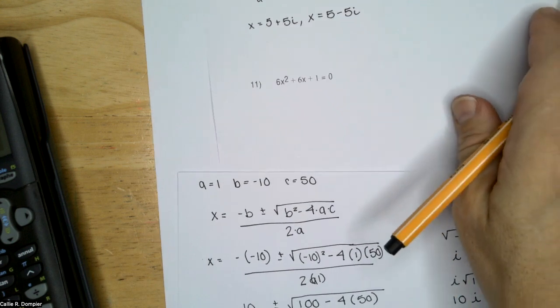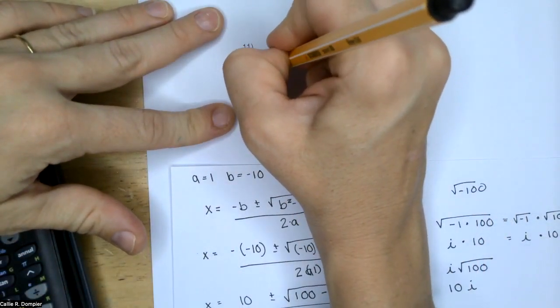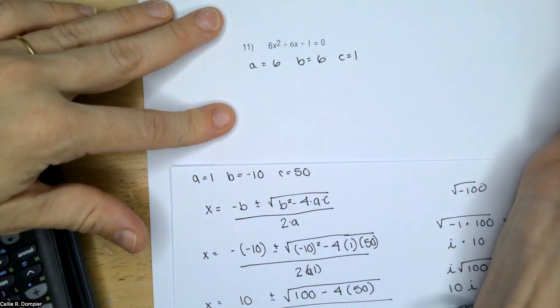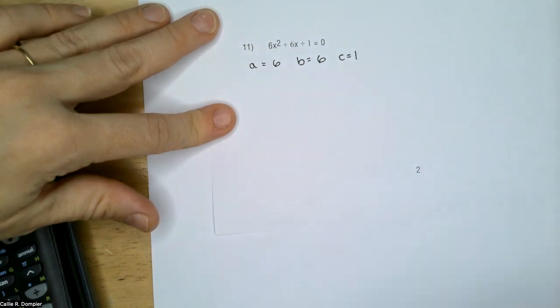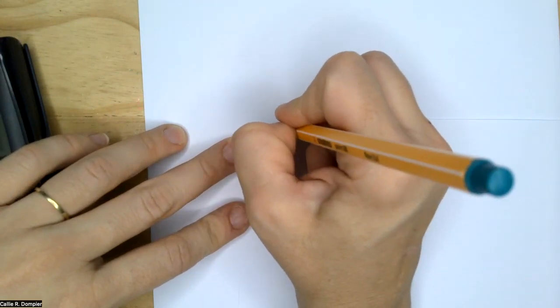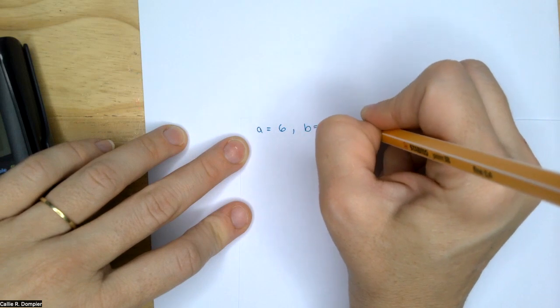Number 11 is 6x squared plus 6x plus 1 equals 0. So that means A is 6, B is 6, C is 1.